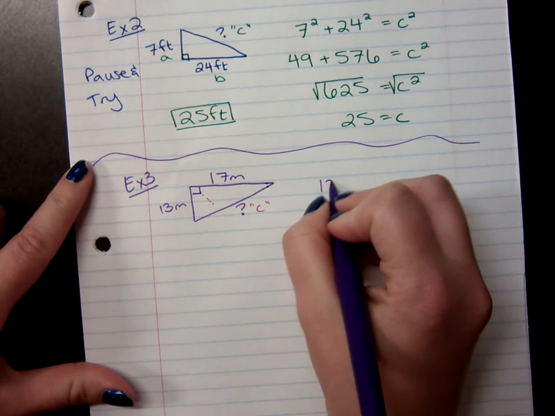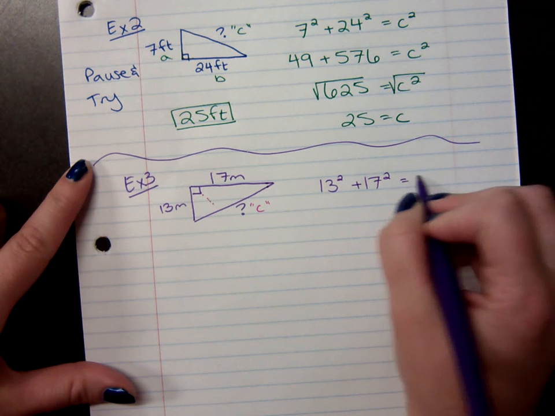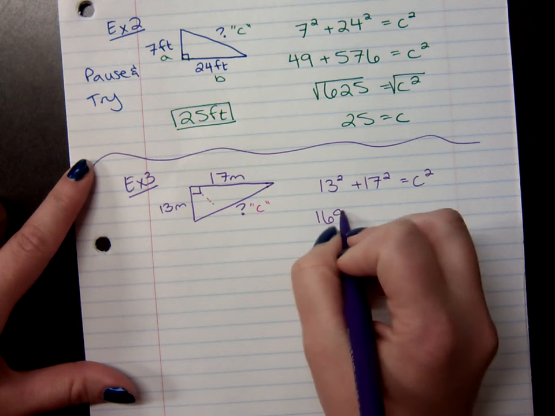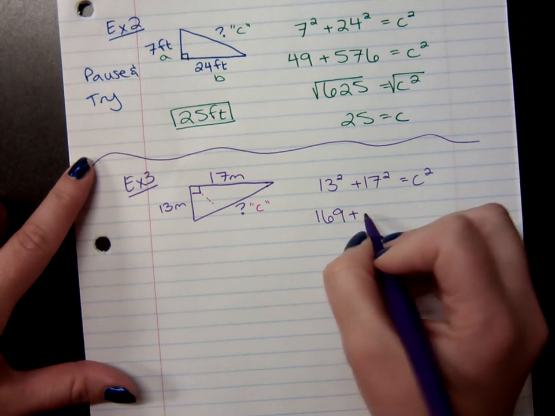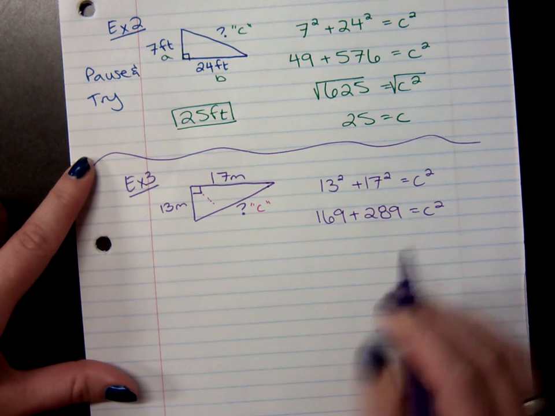So we have 13 squared plus 17 squared equals C squared. 13 squared is 169. 17 squared is 289. And we don't know C squared.